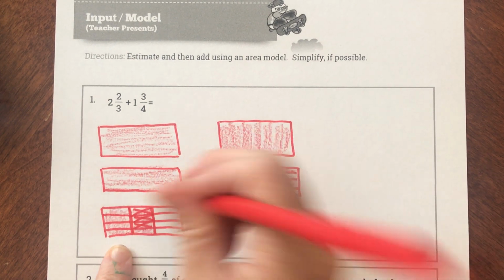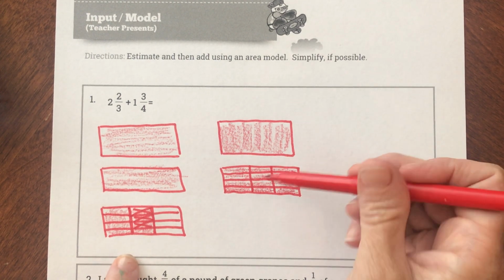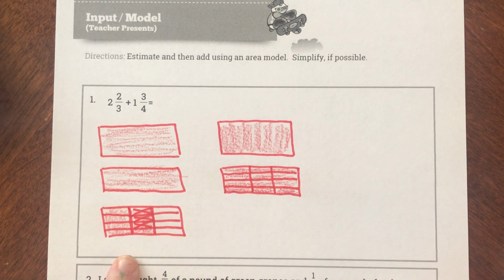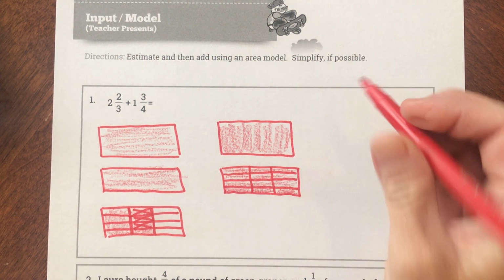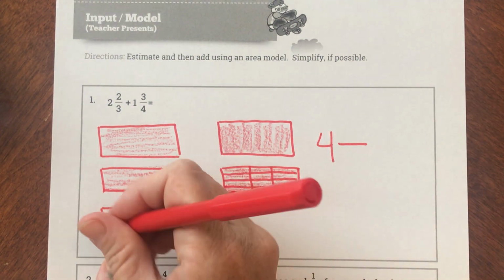And I'm going to take this one out and move it over there. Now the reason I did that is because I wanted to create as many holes as possible. So whole entire ones. So what is my answer now? Well, what am I left with? I have 1, 2, 3, 4 holes. And then this one, I only have part of it.